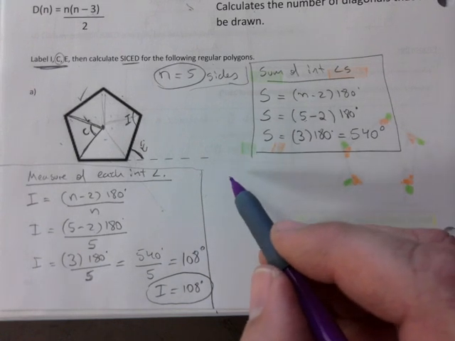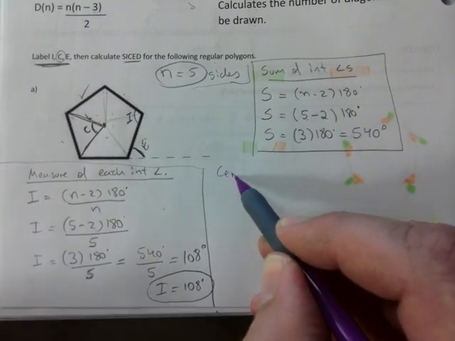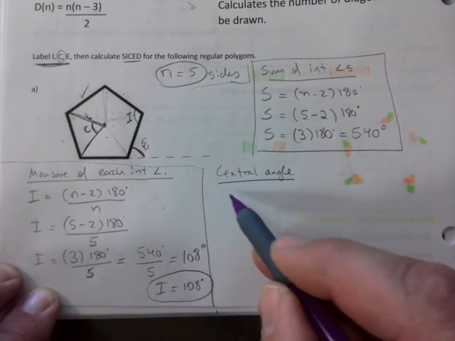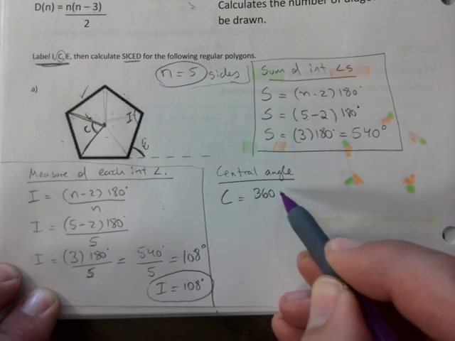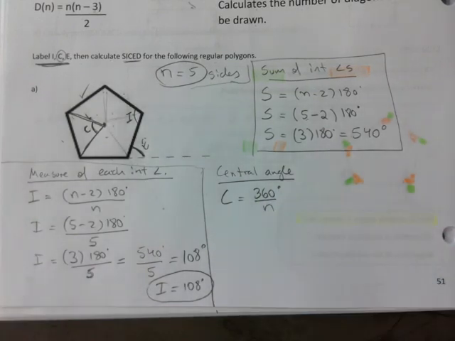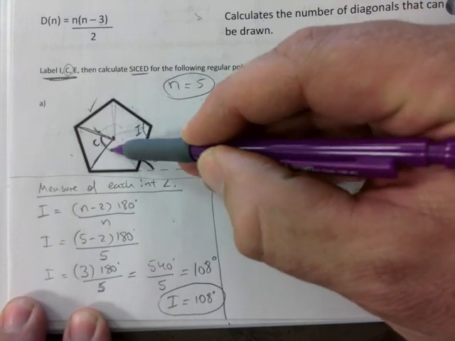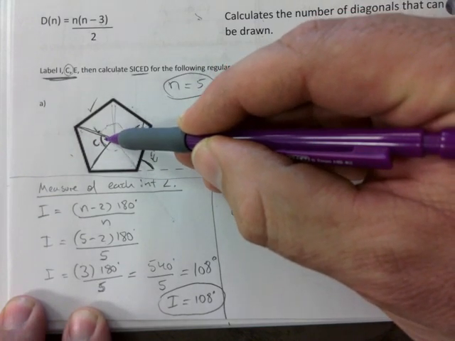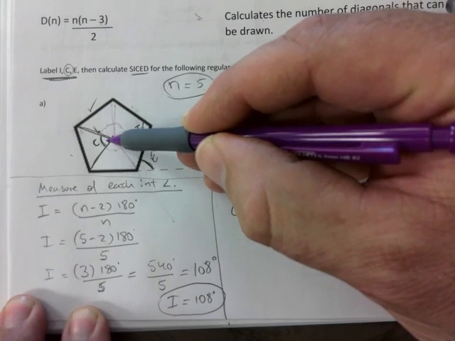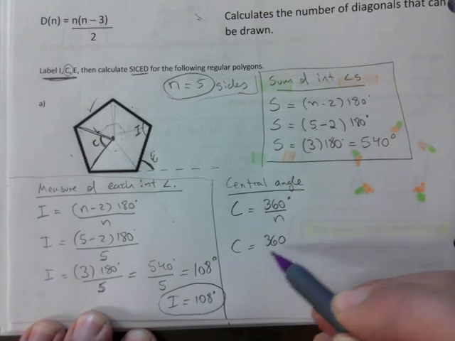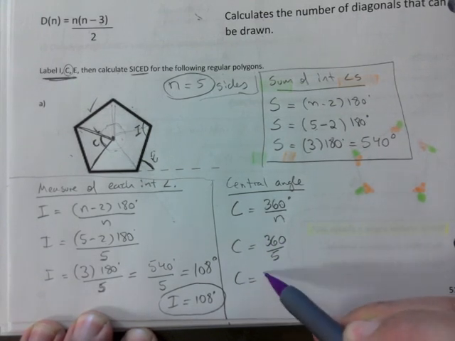What does it ask for next? The central angle. C is equal to 360 divided by n. Hold it. Does it make sense that it would be 360 divided by n? Because look at central angle. 360 is a full circle, correct? And you just want basically a fifth of it. So you're going 360 divided by the number of sides. 72, right?